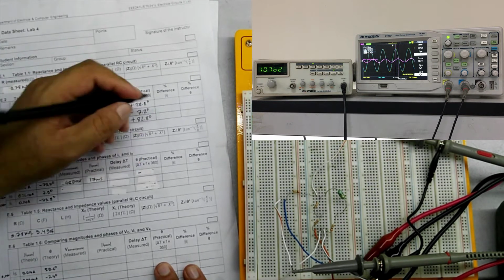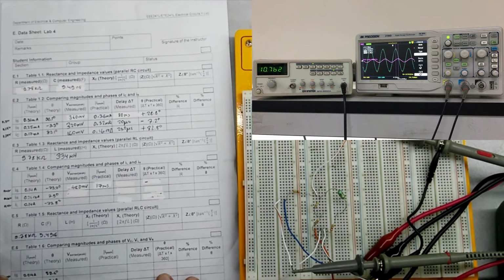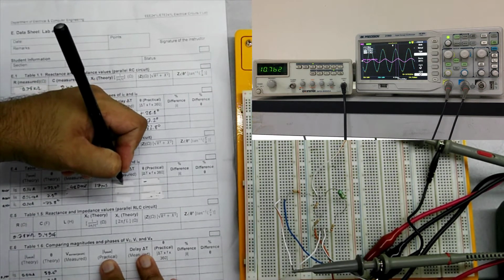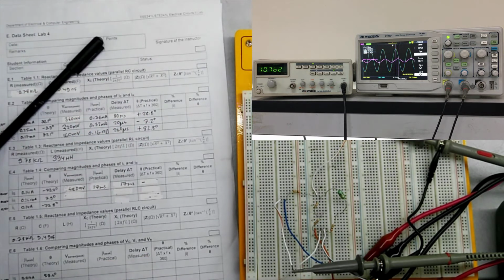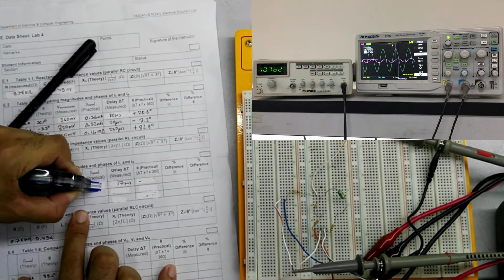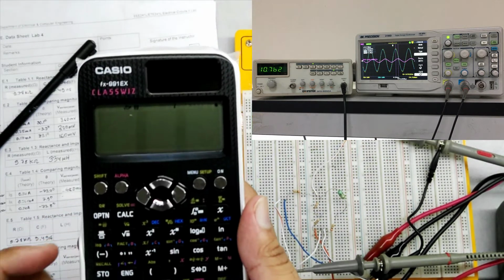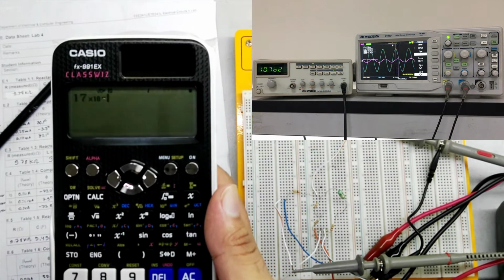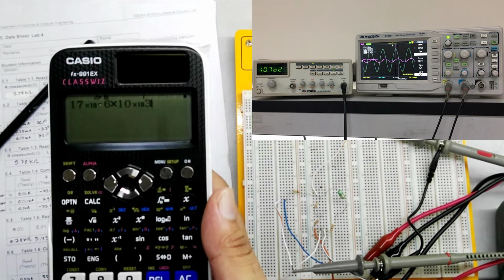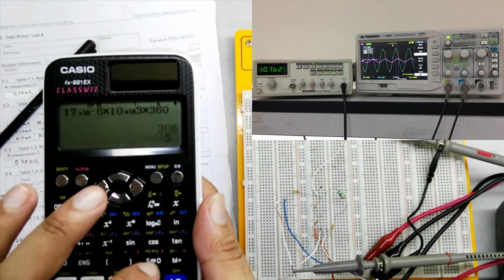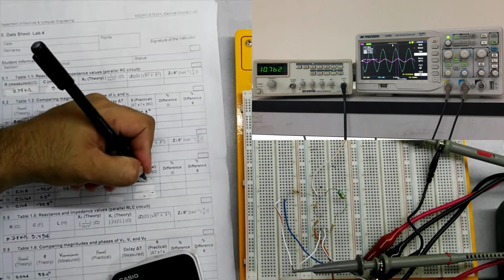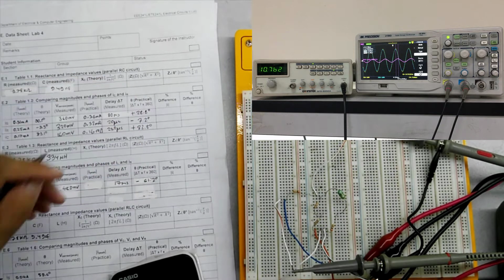Symbol should be minus, since this voltage is lagging. Now we calculate, sorry, this should be recorded here, 17 microsecond. By calculation, the phase is 17 microsecond into 10 kilohertz into 360 degree. It's 61.2 degree, minus 61.2 degree.